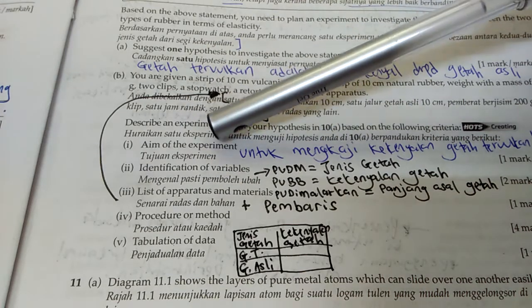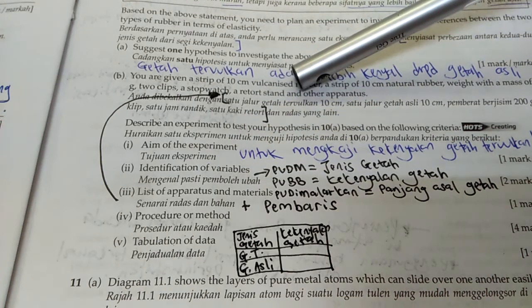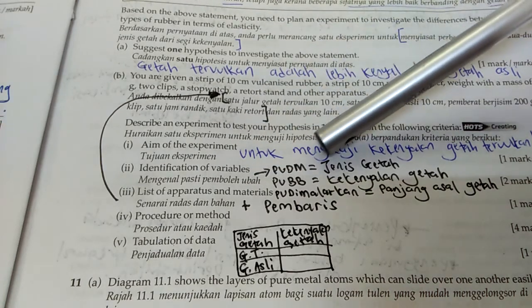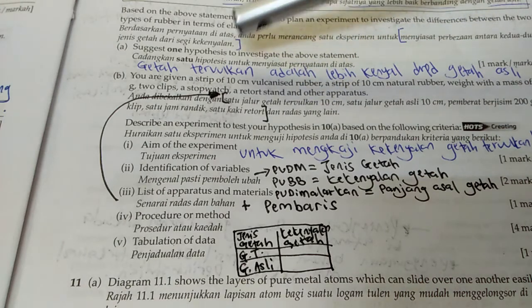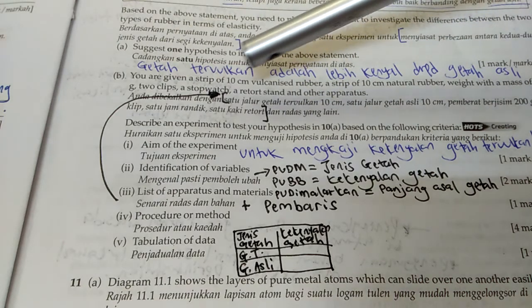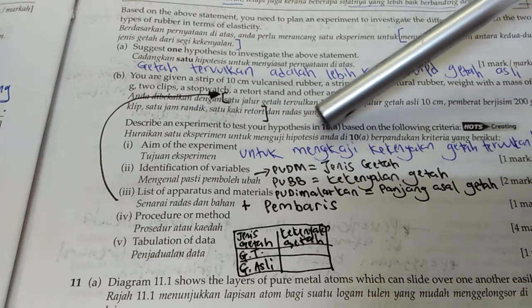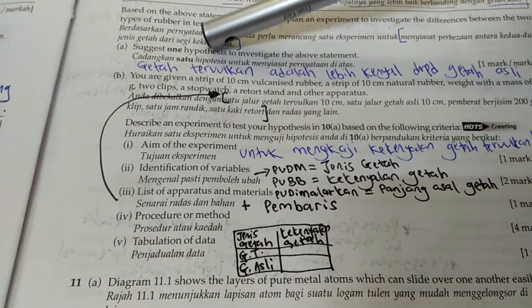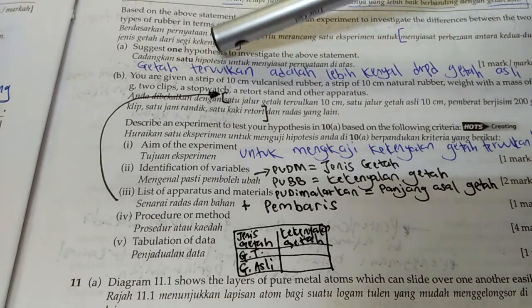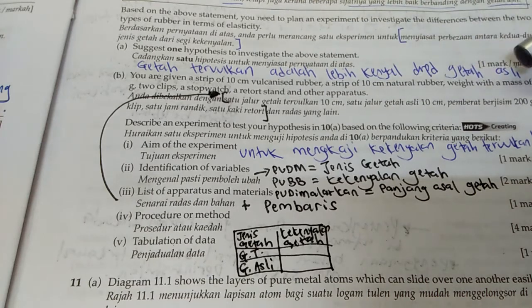So first they are asking you about the aim of the experiment. So for the aim of experiment here, you can't just use the statement above. They are saying that you are given the apparatus and they ask you to describe the experiment to prove your hypothesis. So your hypothesis is that the vulcanized rubber is more elastic compared to natural rubber.